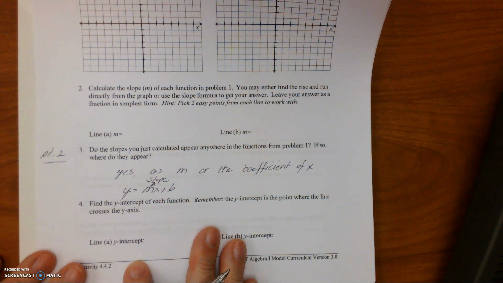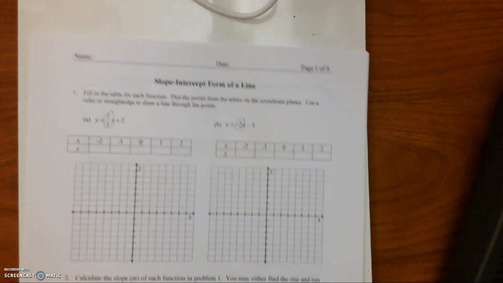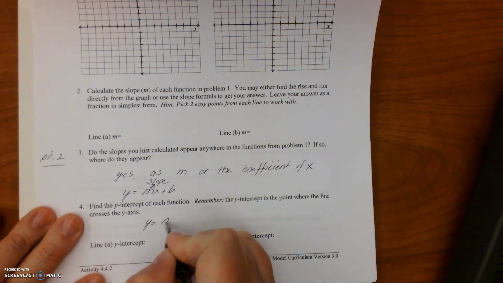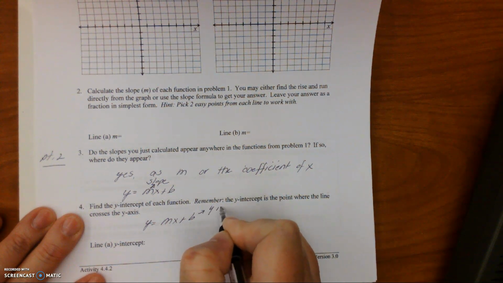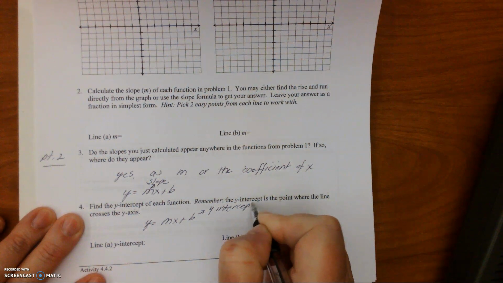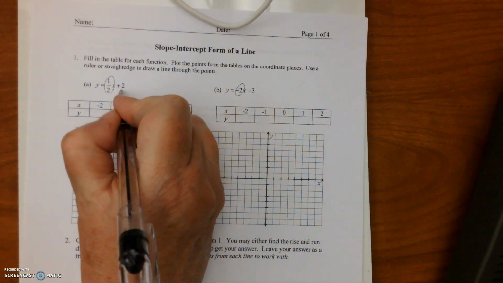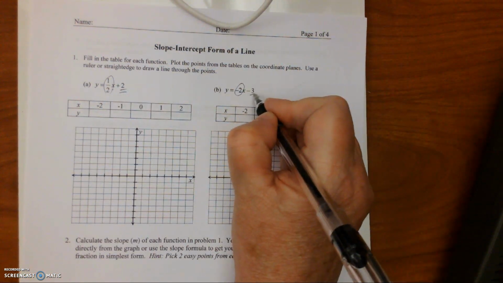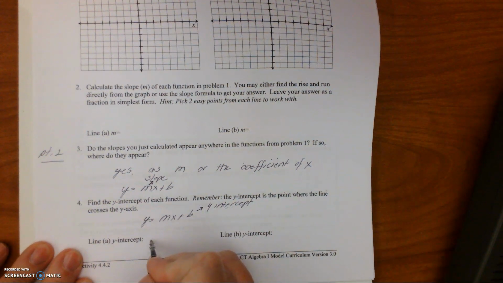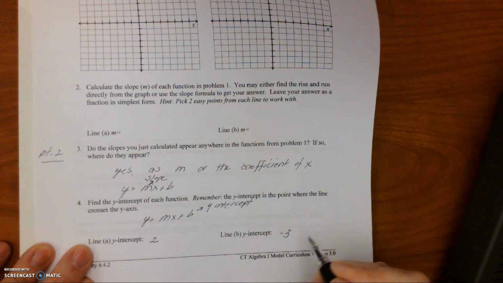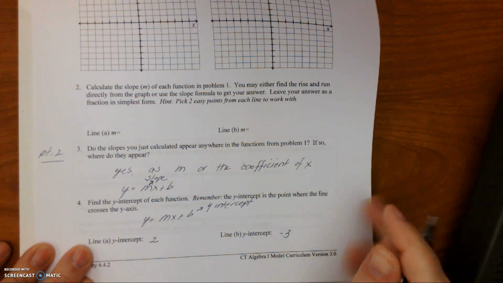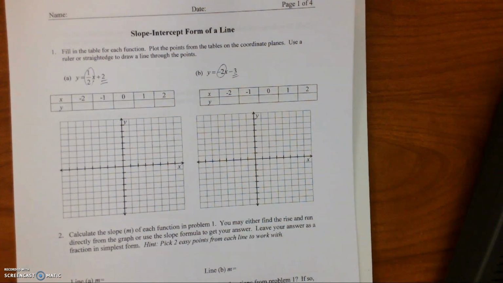Find the y-intercept of each function. Remember, again, y equals mx plus b, and b is the y-intercept. So when you go up here, this is the y-intercept, so it's really easy just to figure it out from there. So the y-intercept is 2, and the y-intercept for b is -3. Okay, don't forget to put if it's negative or positive.